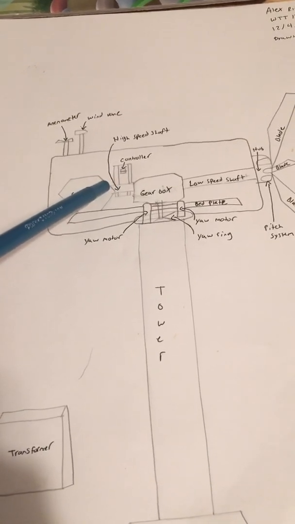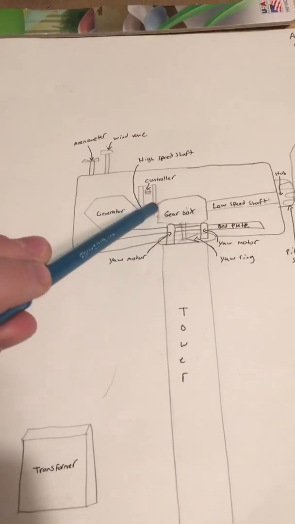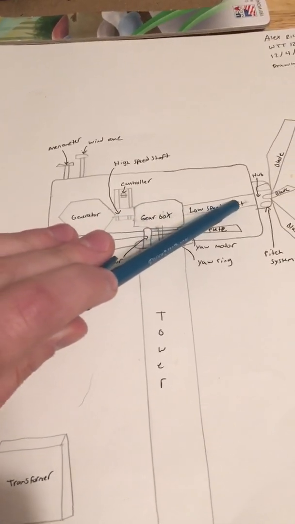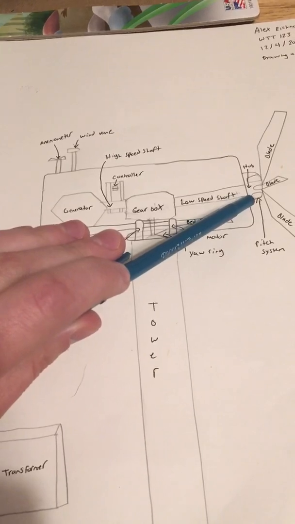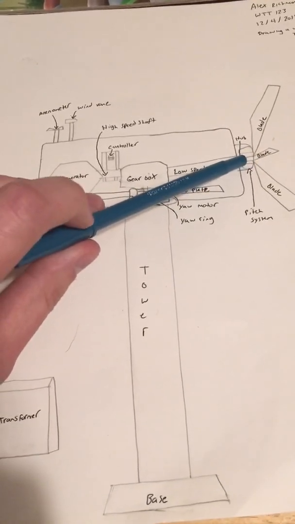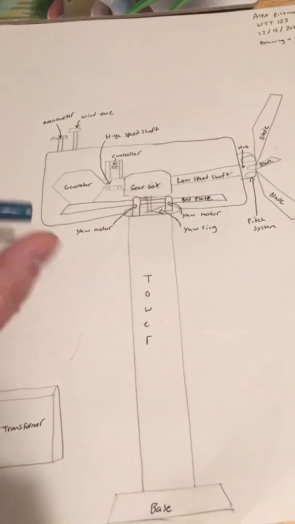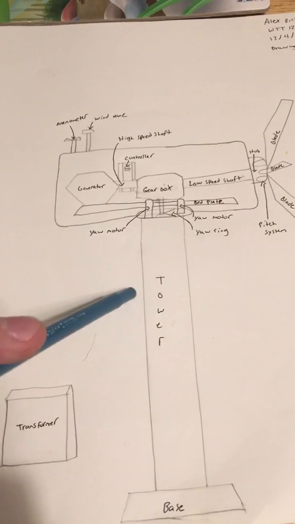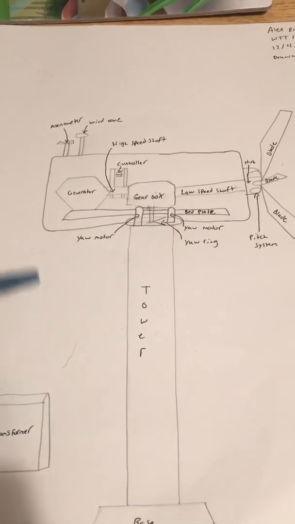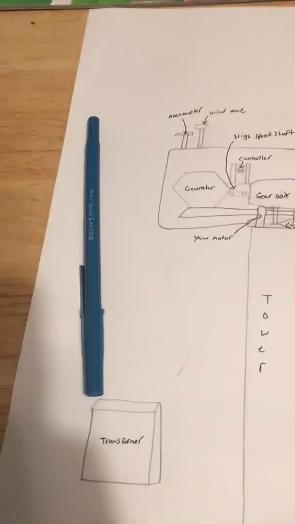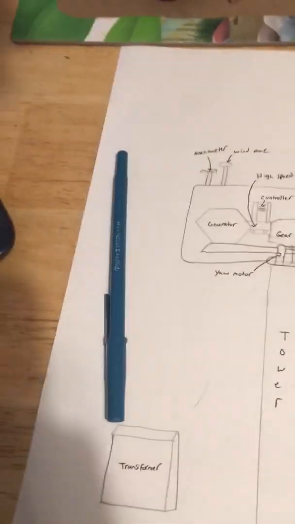It then goes to the high-speed shaft, through the gearbox, through the low-speed shaft, goes to the hub, the pitch system, and that determines how the blades are positioned and how fast they are going and whatnot. It goes from there down out through the tower into the transformer. And then I'll show you my next prop that I have here.